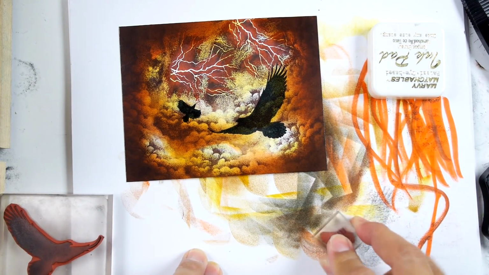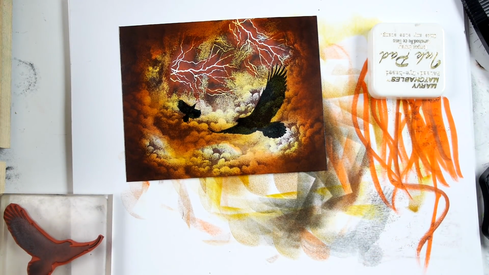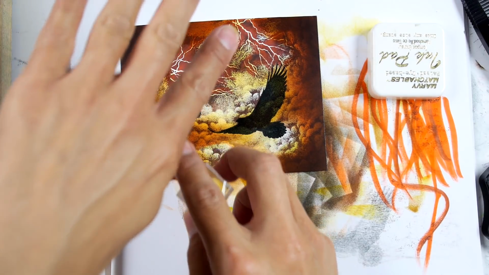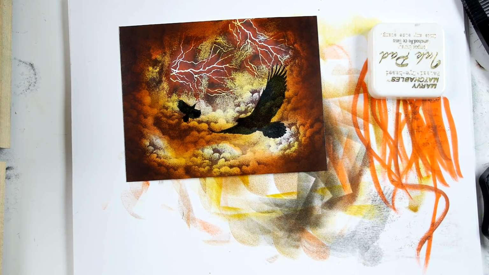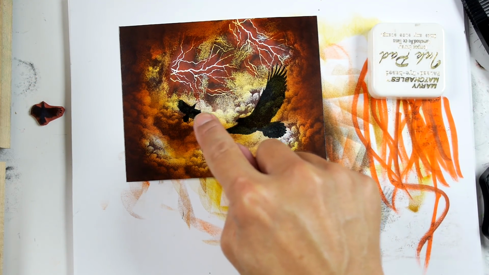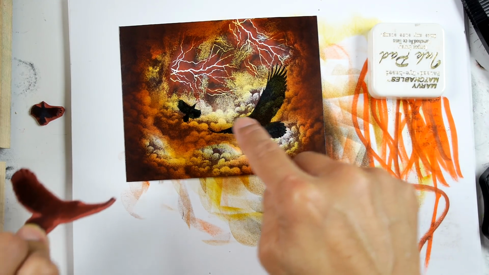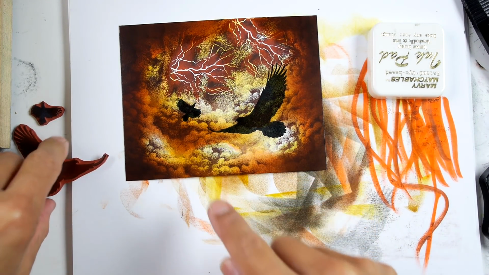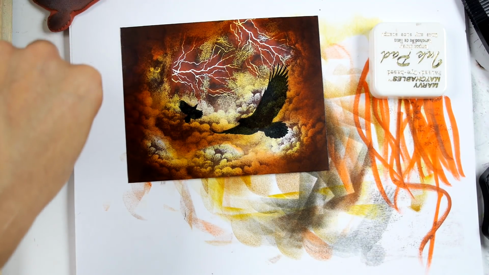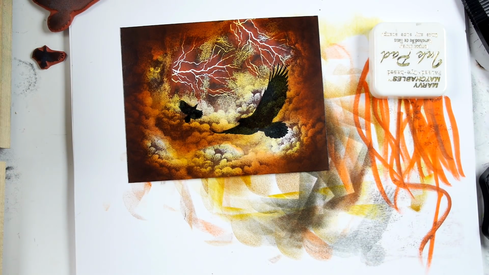Okay, so I have a couple different birds in there. It's like they're circling up or something. It could be a time narrative where that represents the eagle at one point in time, and the one in the distance could be a few seconds later. Or they just could be flying around together.